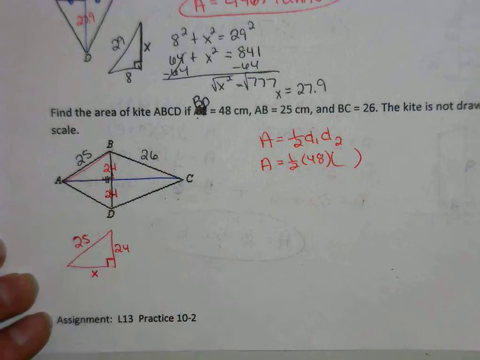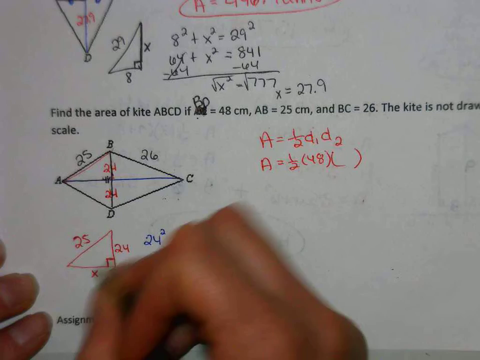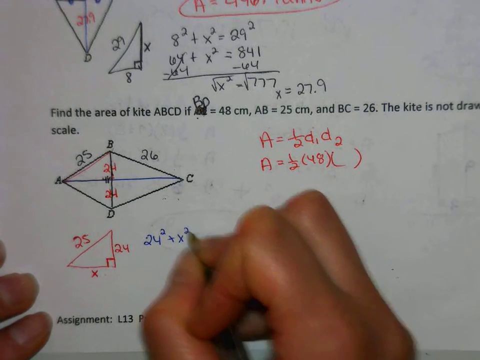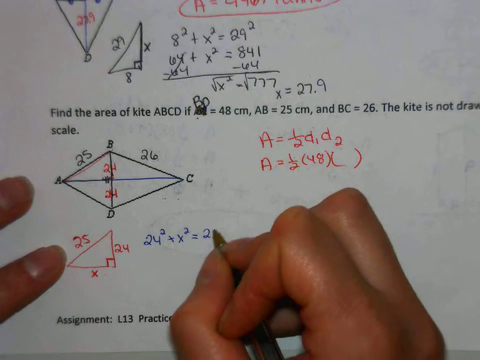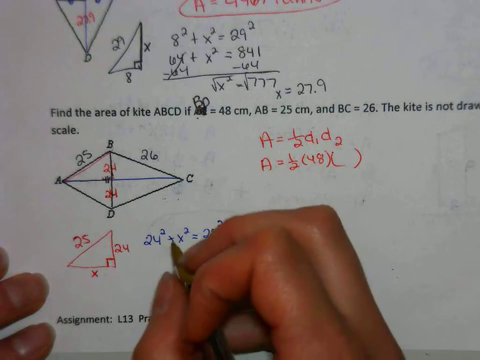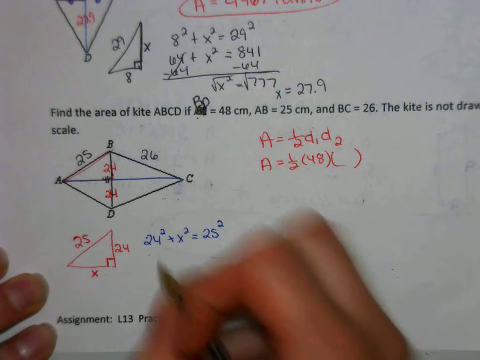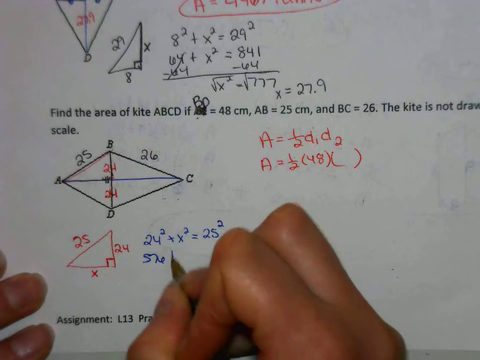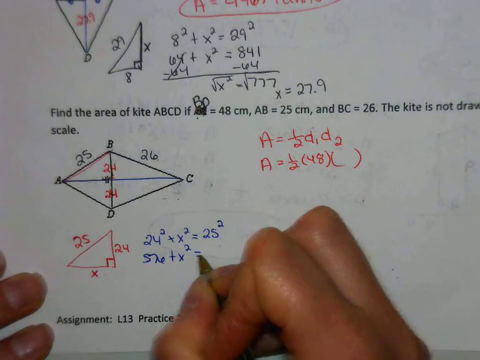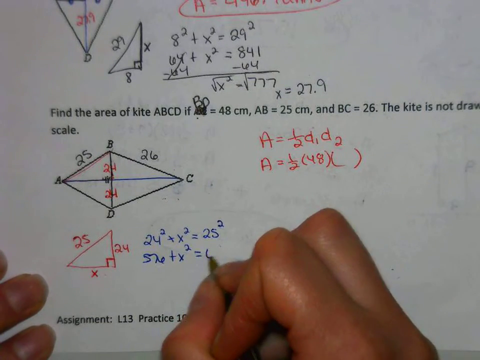Like we did in the last problem, we need to find that side length by using the Pythagorean theorem. We take both of our legs, the 24 and the x, square them, add them together, and they should equal the hypotenuse squared. So 24 squared is 576 plus x squared, and that equals 25 squared, which is 625.